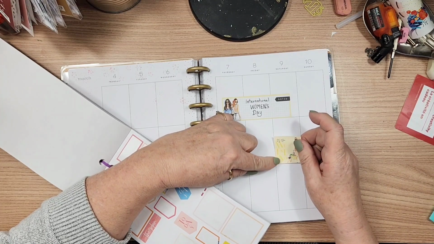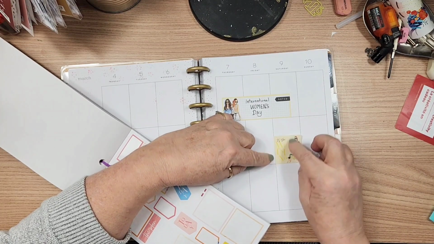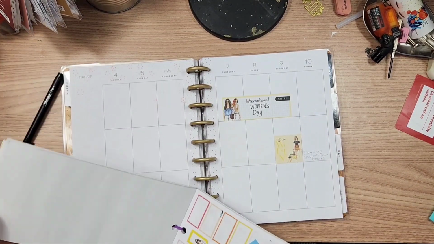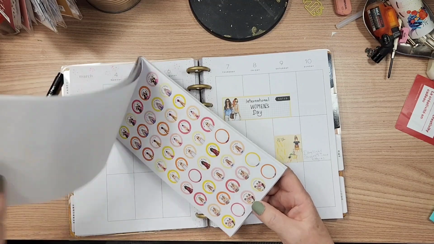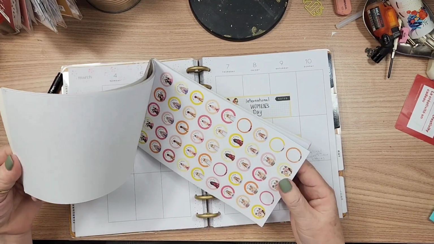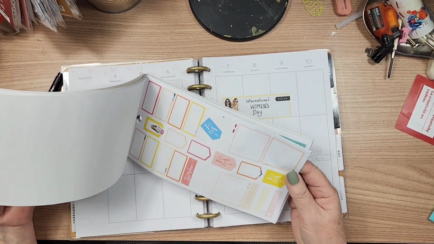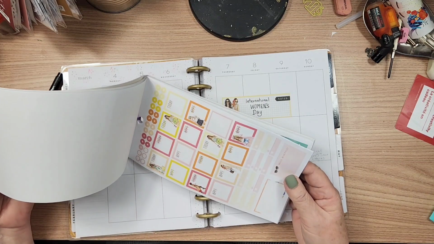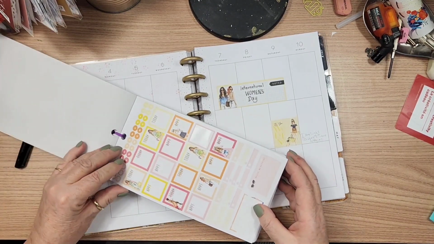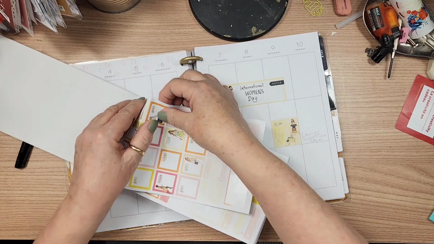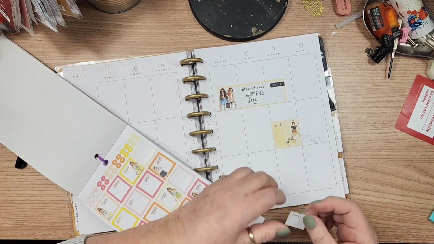I'm going to put this right in there just because it says it's the weekend, and I can. And I like this little yellow sticker here.